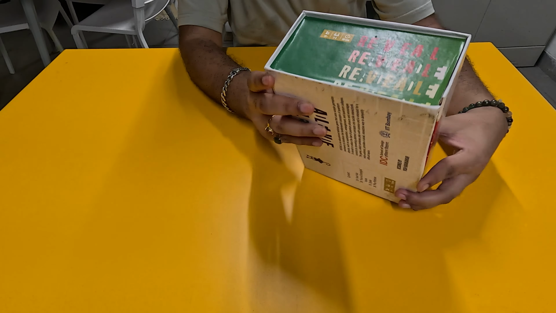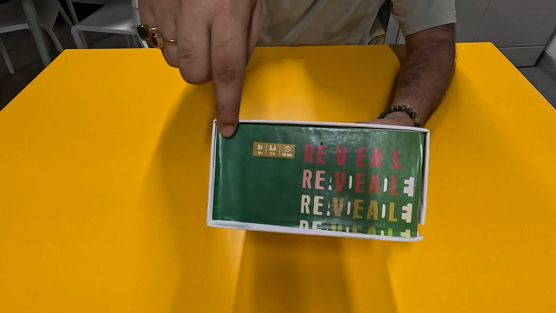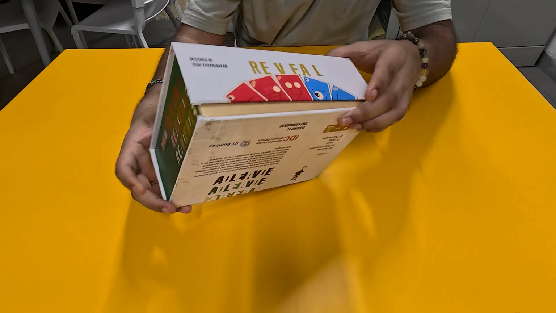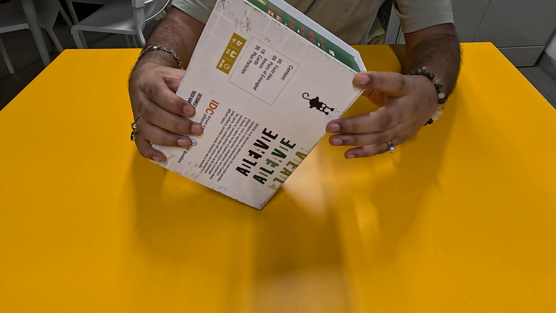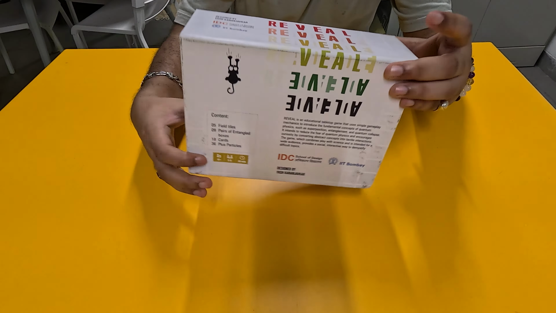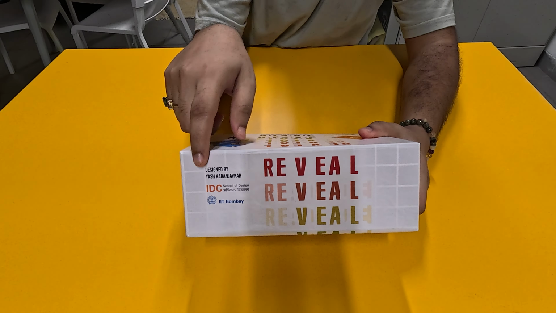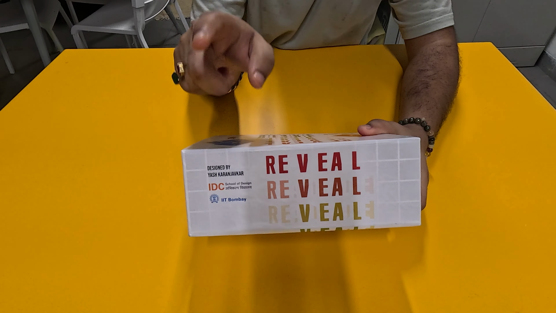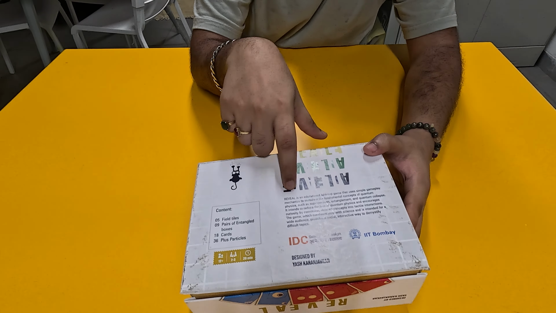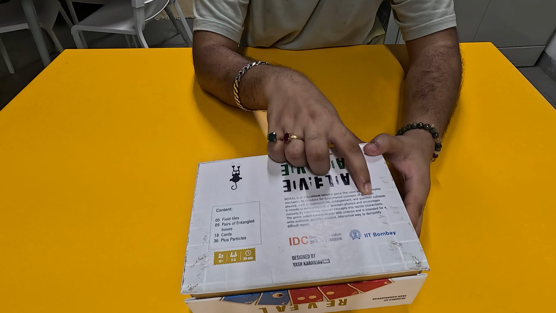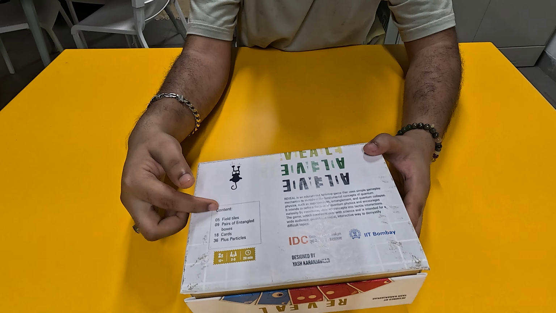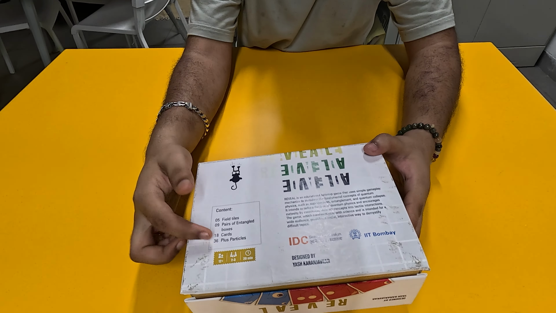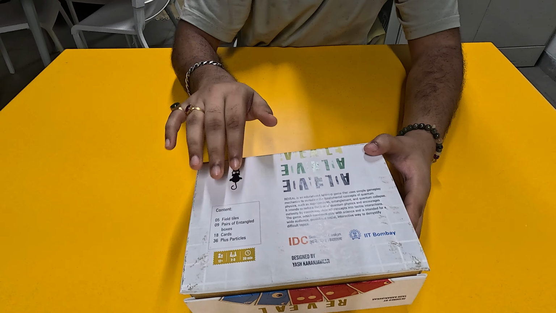On the sides you can see there is a sort of branding of the game, and also the same details here. Here again the name of the designer, again here on the sides. Similarly, it's made in IDC School of Design, IIT Bombay. And at the back there's something written about the game, how this game initiated, and what it intends to do. There's the list of contents in the game, and then the similar details again.